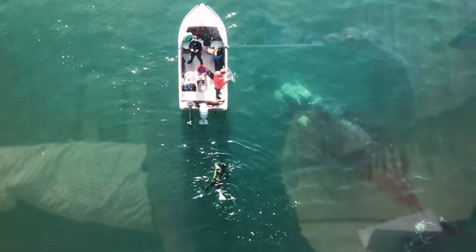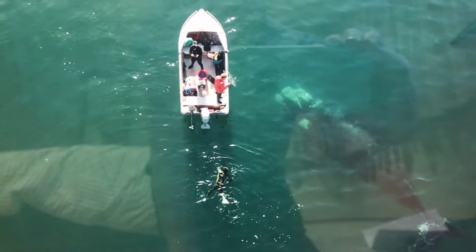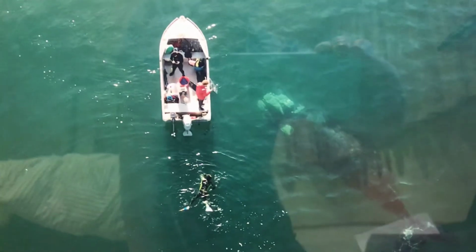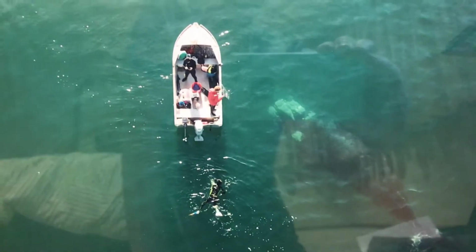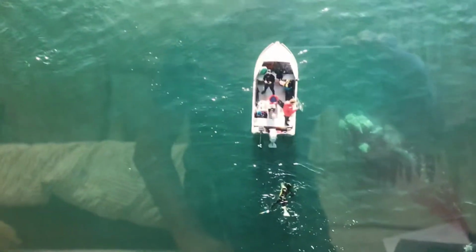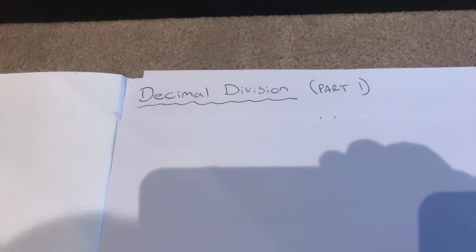The reason I'm showing this is I'm thinking how many me's fit into a southern right whale. Now, if this whale is maybe 7.8 metres and I'm about 1.8 metres, how many of me can fit into that whale? So here we go, let's look at the first part of decimal division part 1.